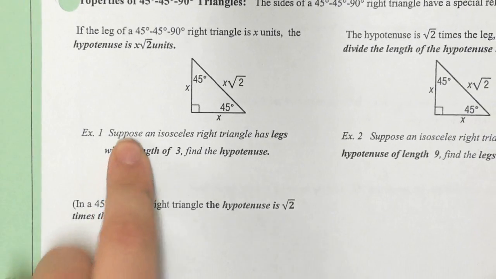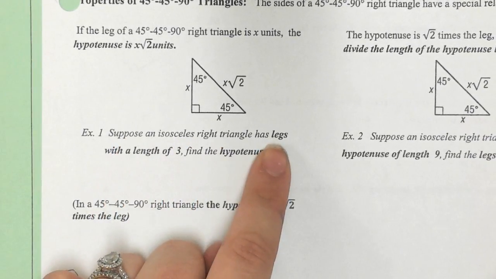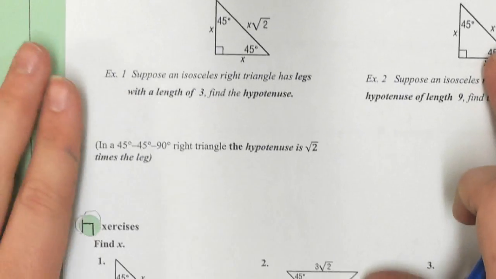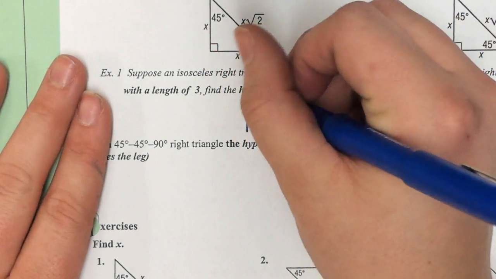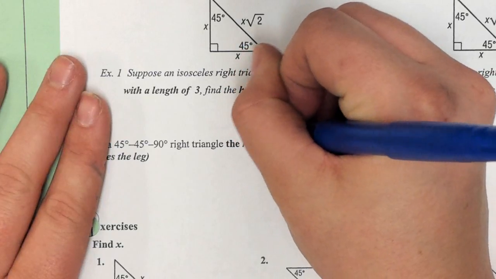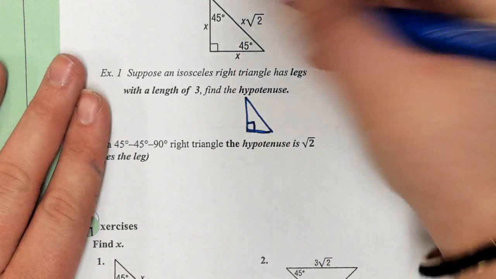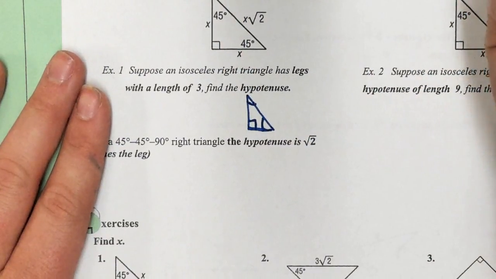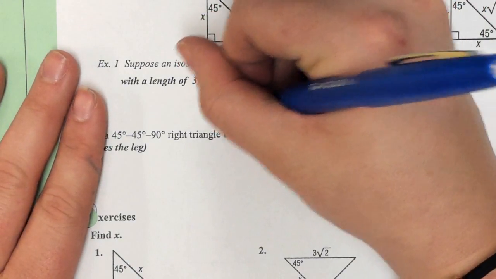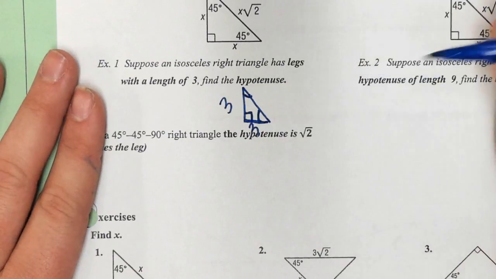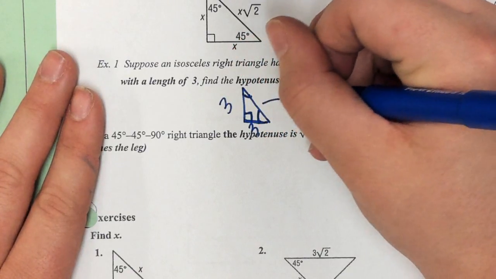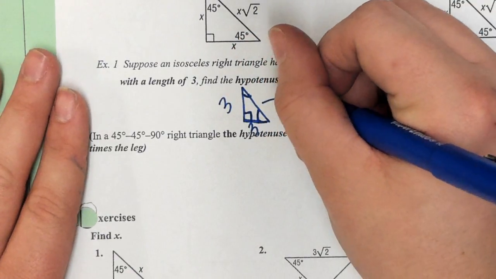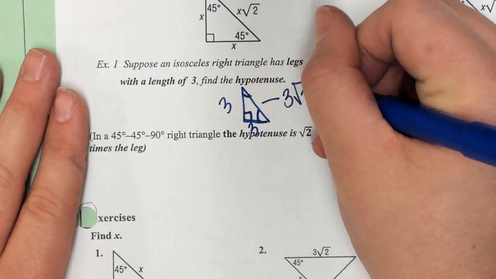So, example 1. Suppose an isosceles right triangle has legs with a length of 3. So let's draw a right triangle. This is 90, and I'm going to draw rainbow and rainbow because they're the same thing. If this is 3 and this is 3, what's my hypotenuse? 3 what? 3 square root of 2.